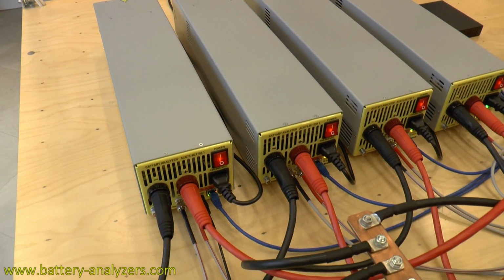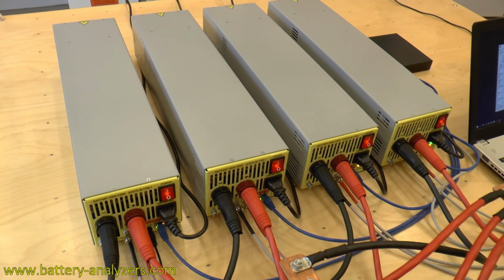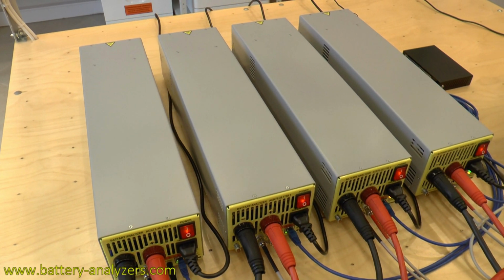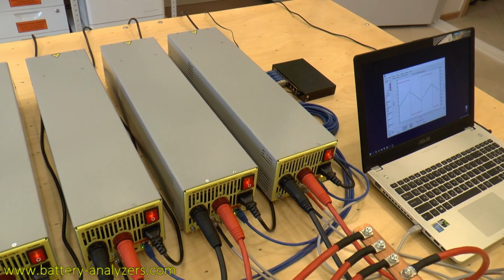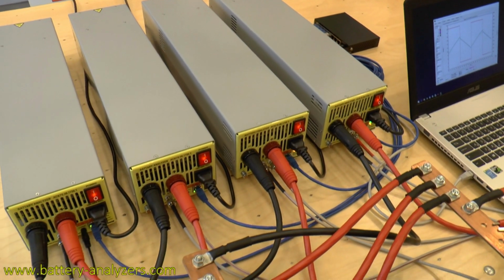ACK analyzers are a powerful tool for testing and analyzing the characteristics of various chemical current sources, and are designed to operate continuously and without interruption for months and even years.